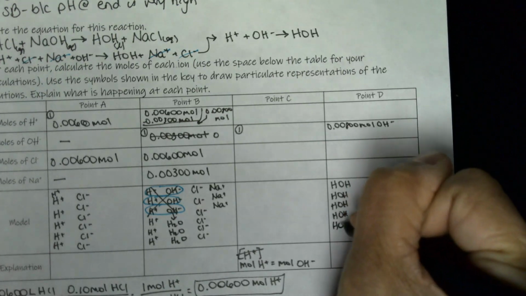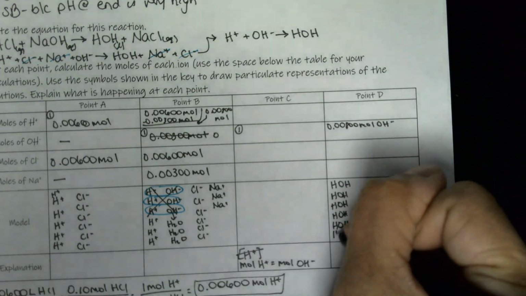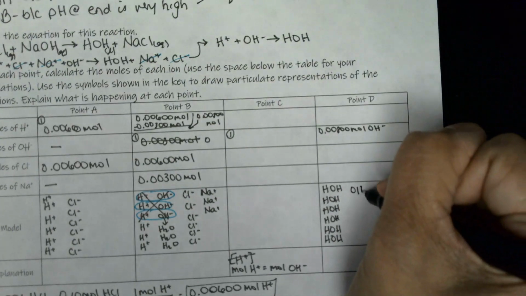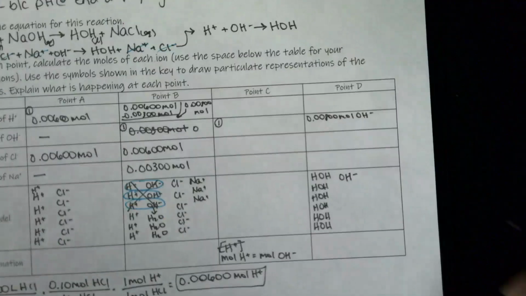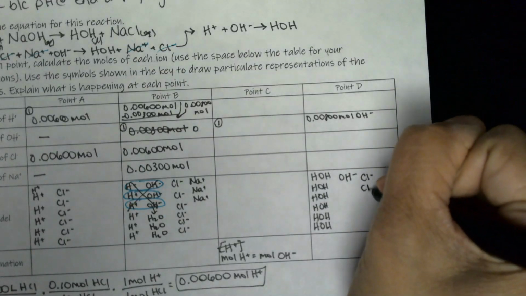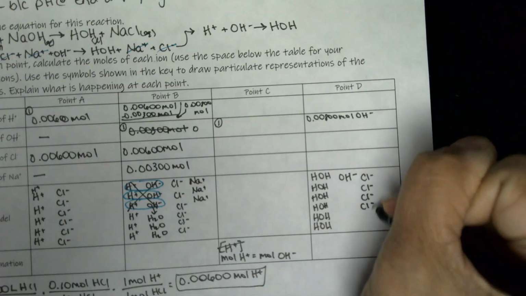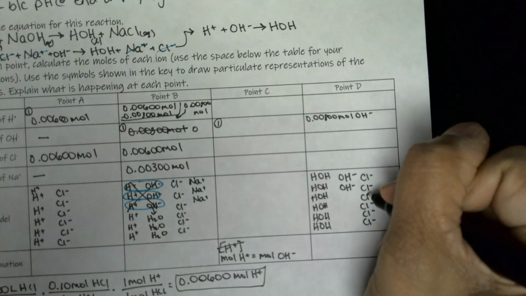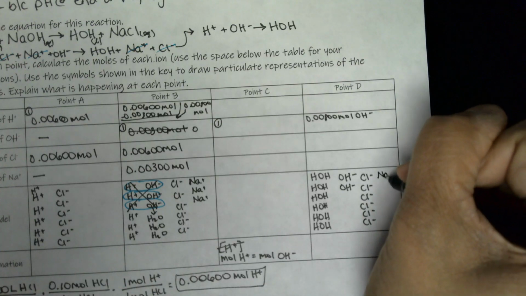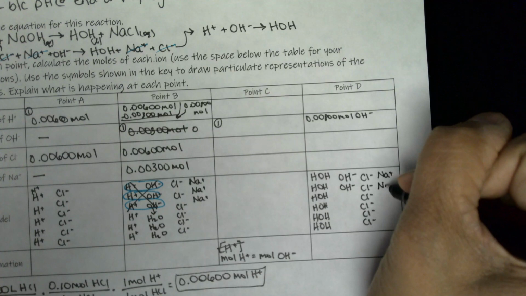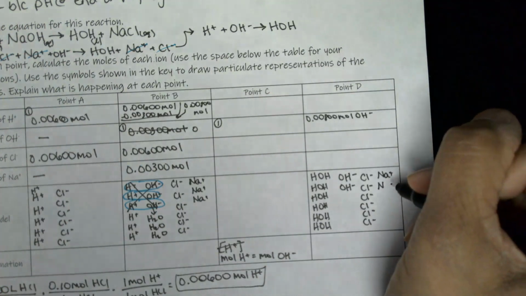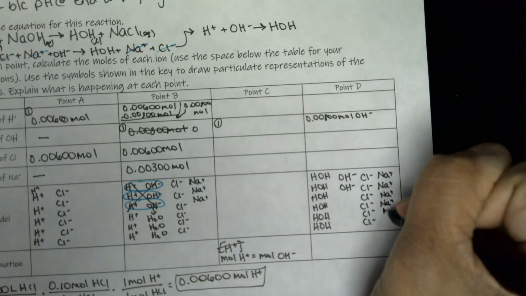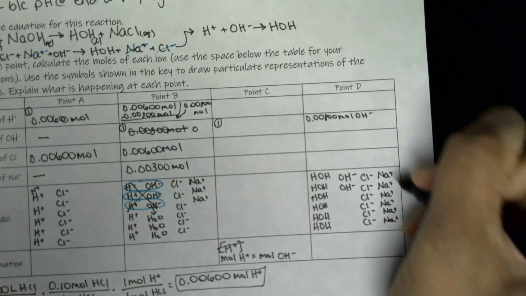So again, we want to make sure we have 6 of these. 1, 2, 3, 4. And then that means that we have 2 more of OH minus. And we still have all of those same Cls. Oh, I'm sorry. We were supposed to have 2 of those. My bad. 1, 2, 3, 4, 5, 6. And then we end up with 0.0060 moles of Na plus. One, two, three, four, five, six.